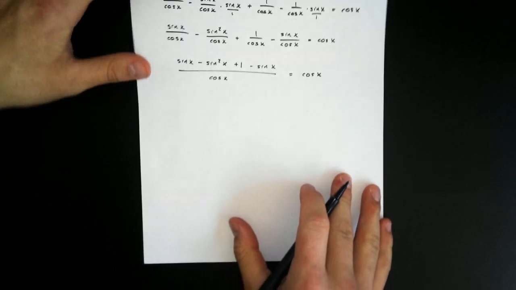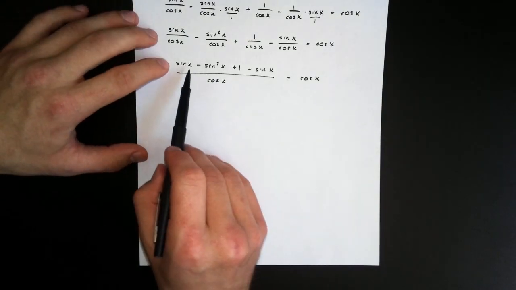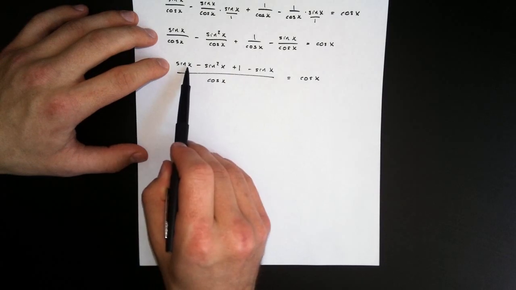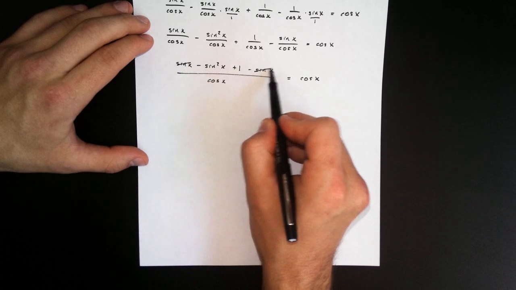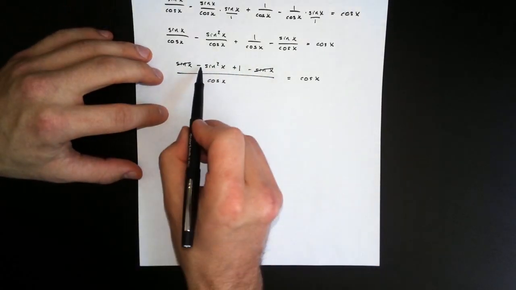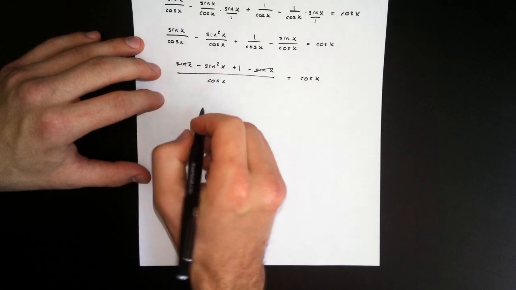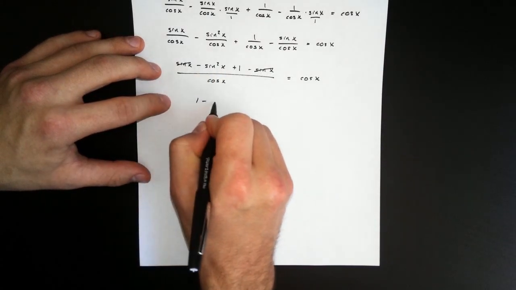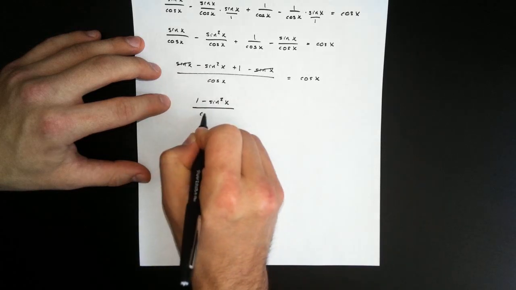And the right-hand side still staying the same. So let's see if we have any like terms here. So sine of x minus the sine of x, so that will be 0, so those cancel out. And we're left with negative sine squared of x plus 1. I'm going to flip that, and I'm going to write that as 1 minus the sine squared of x.